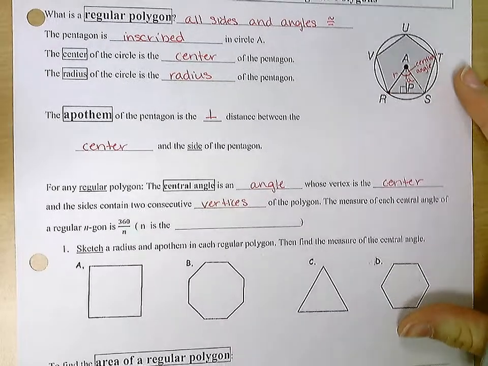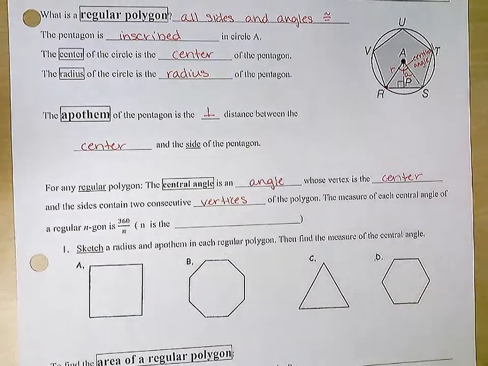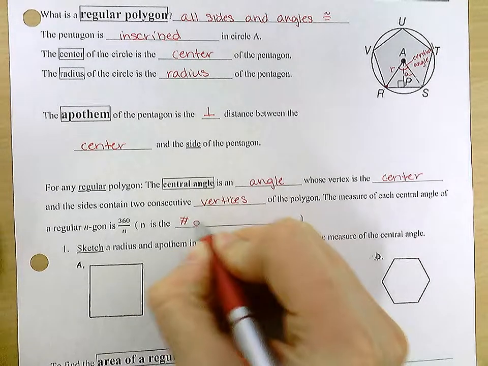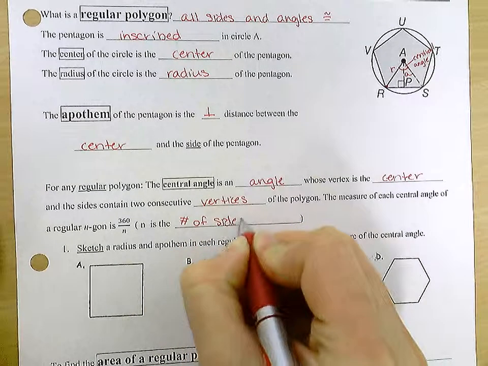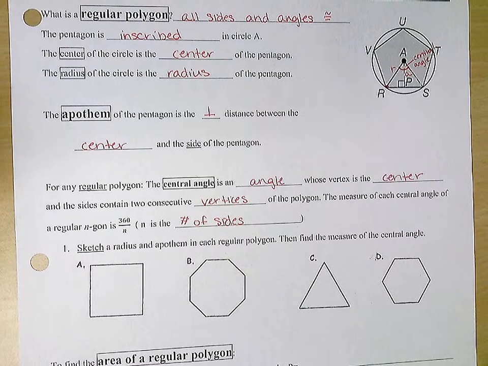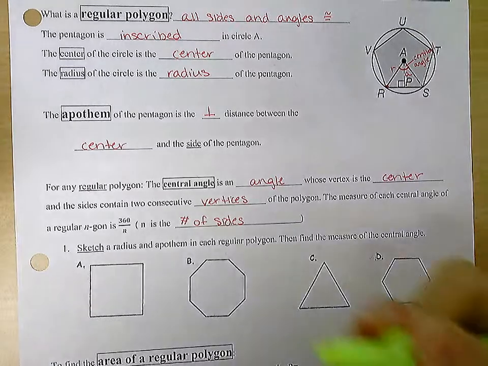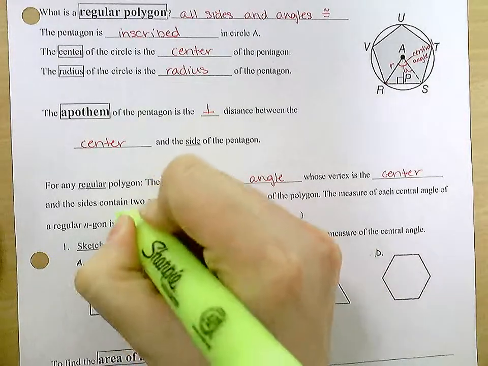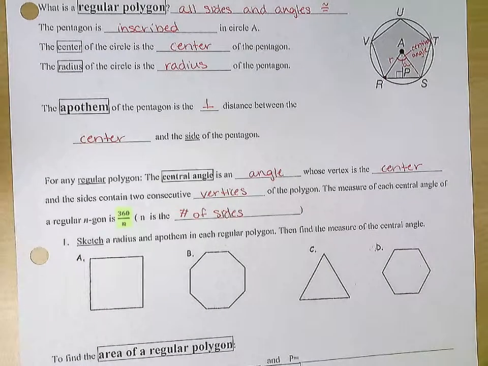So the measure of each central angle of a regular n-gon is 360 over n, where n is the number of sides. To find your central angle, you just have to take 360 and divide by how many sides there are. Okay, so that's your formula.